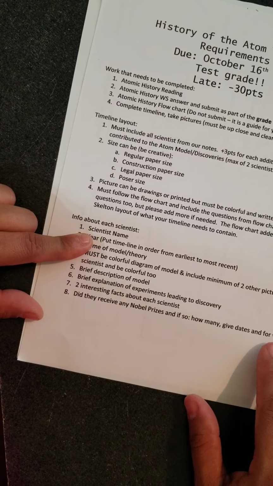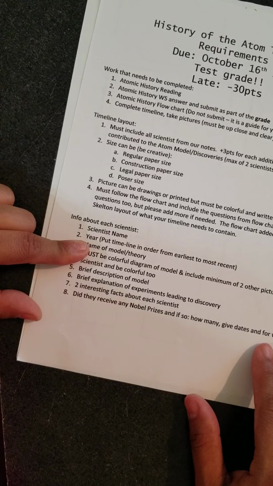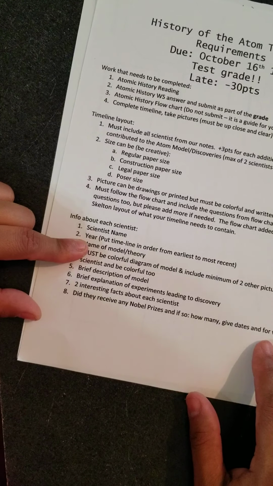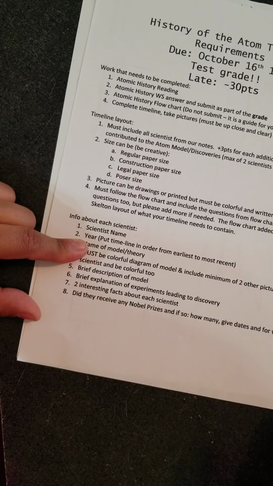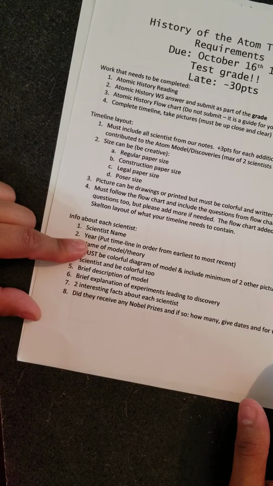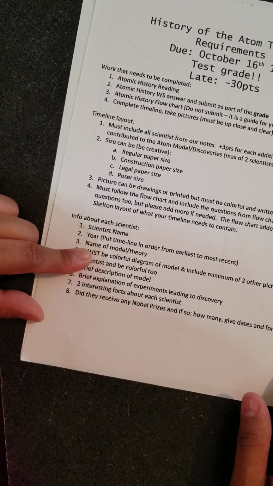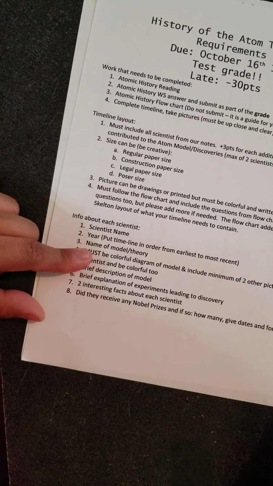The scientist's name, okay, the year on the timeline, from birth to death. Again, some of them are just kind of generic years because they don't have exact years. Some of them were very long ago. Name of their model or theory that they came up with.